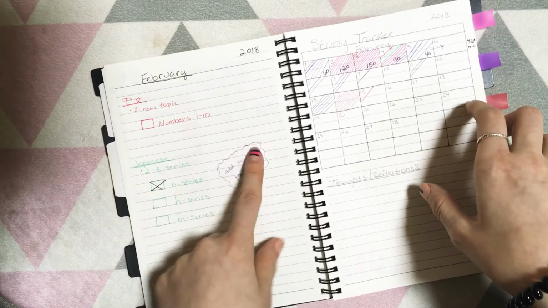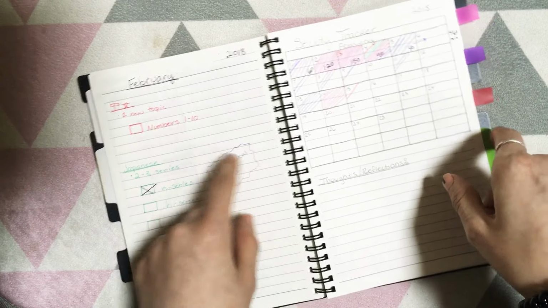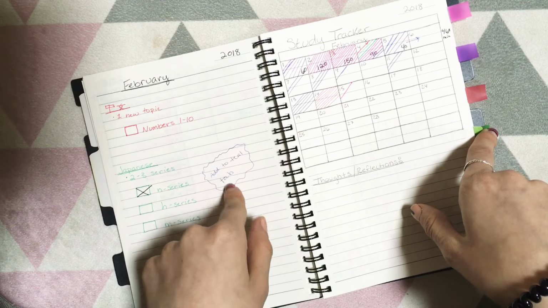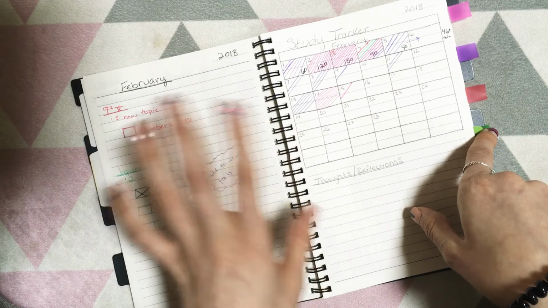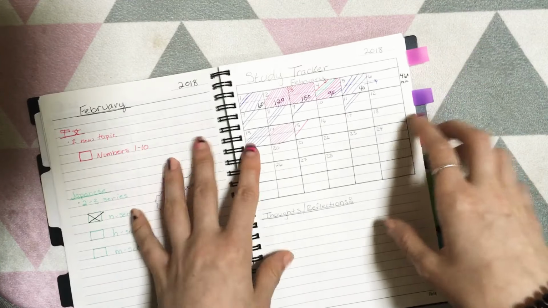Yeah, so I'm working on that, and this is just a note to add it to one of the other tabs. This should actually say green, and you'll see that in a little bit.